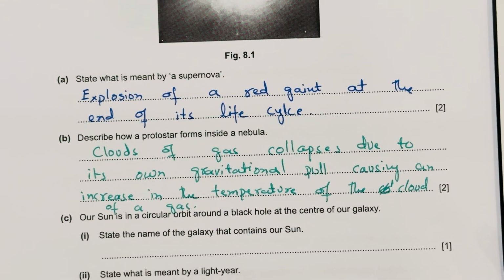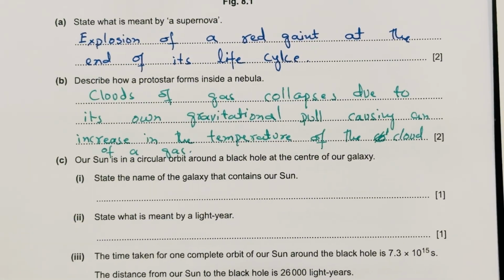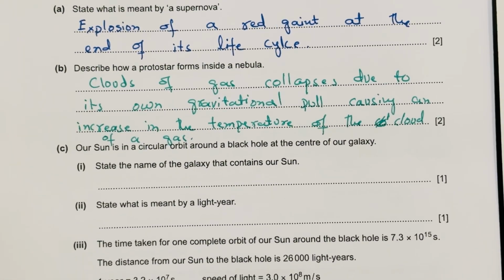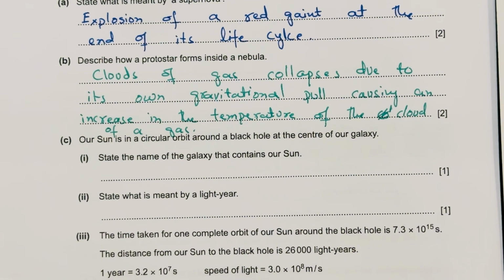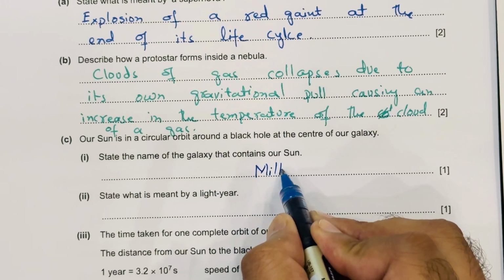Moving to its B part, describe how a protostar forms inside a nebula. We know that a protostar forms when the initial cloud of gas collapses due to its own gravitational pull, causing an increase in the temperature of the cloud of gas. Moving to the C part, our sun is in a circular orbit around a black hole in the center of the galaxy. State the name of the galaxy that contains the sun. We know that our galaxy name is the Milky Way.